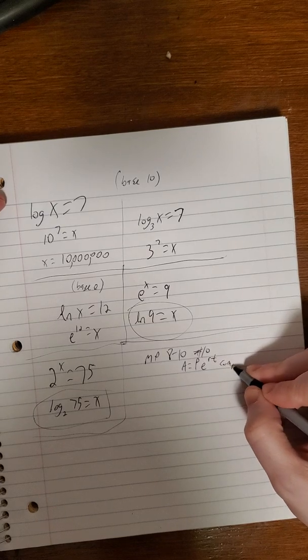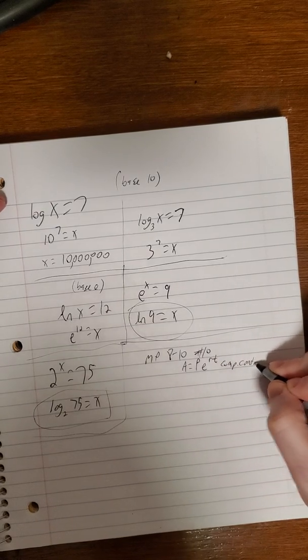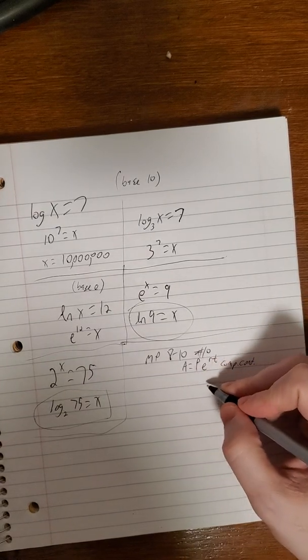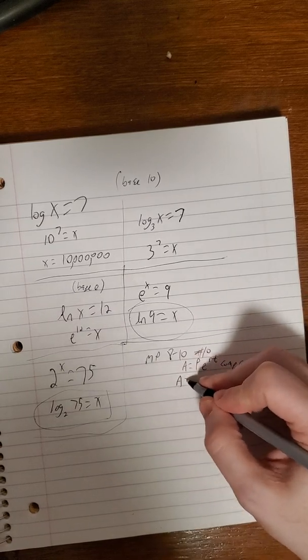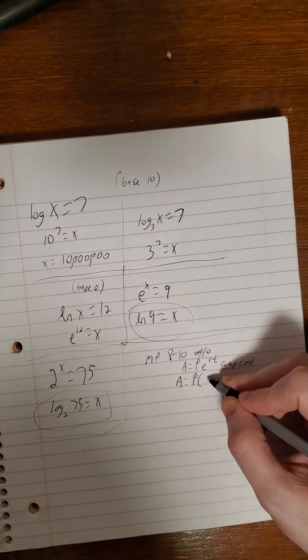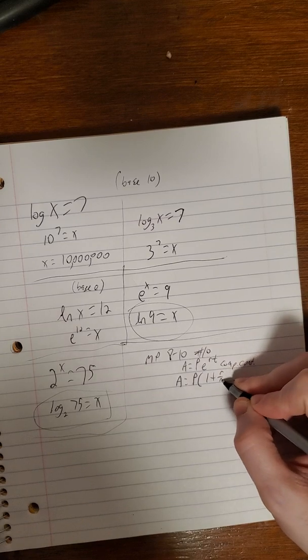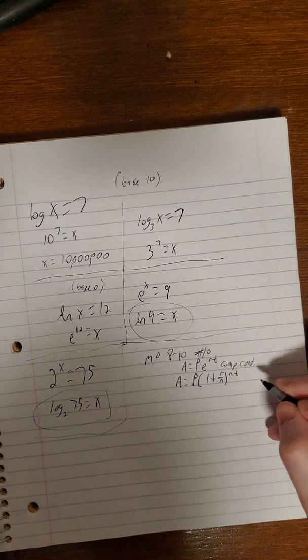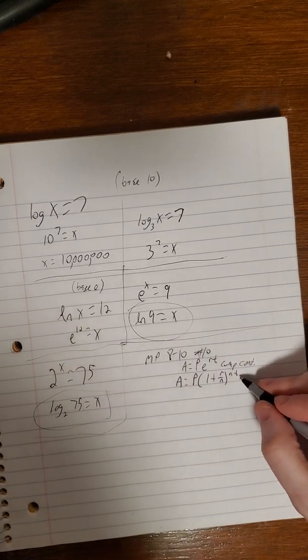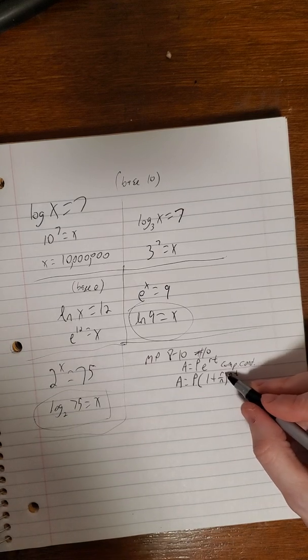If we're compounding anything but continuous, then the amount is principal times 1 plus r over n to the n times t. n is the number of compoundings, and r is the interest rate.